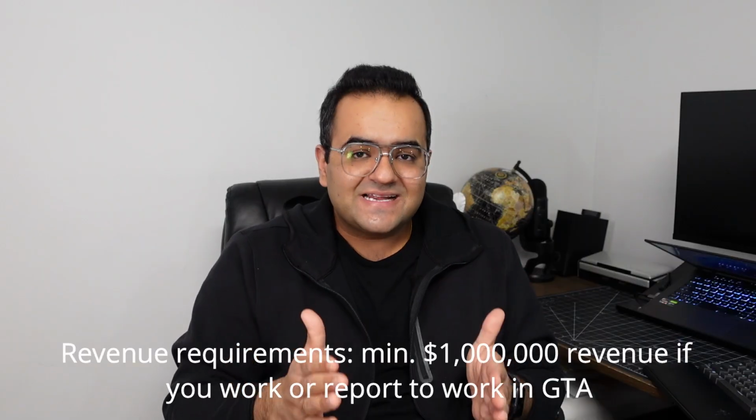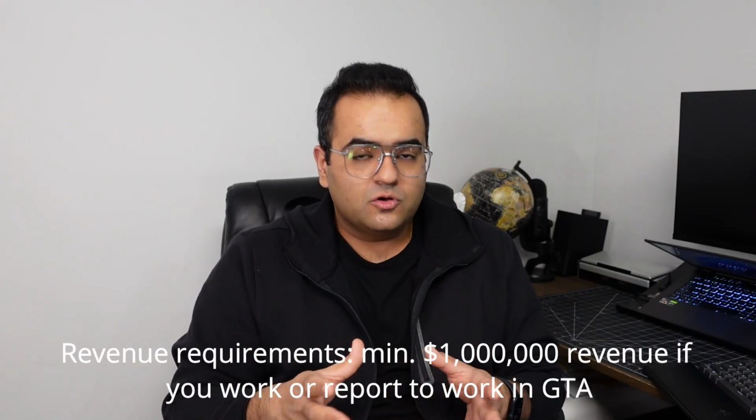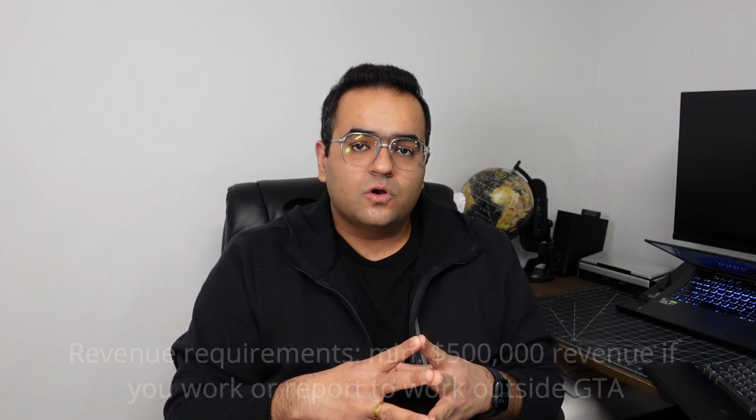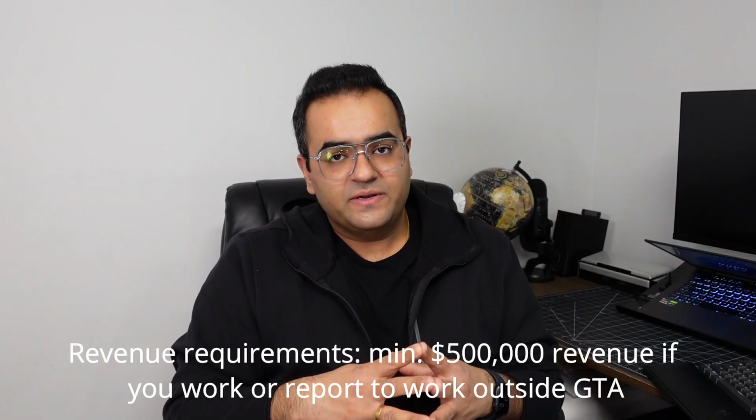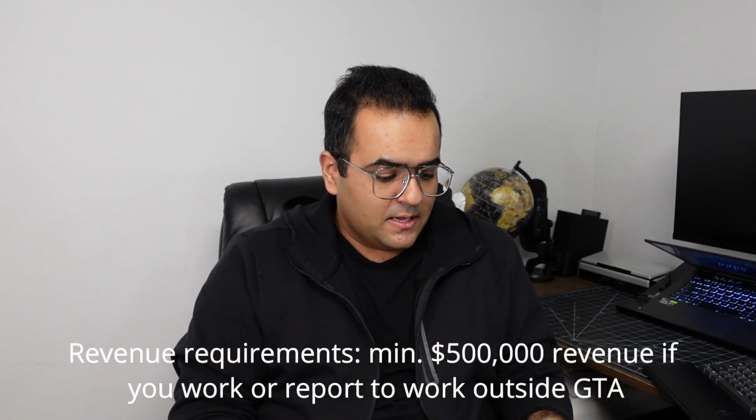Additional requirements include revenue requirements and also full-time employee requirements. Now, within revenue, if the employer is located inside GTA, the annual total gross revenue should be above 1 million. And if the employer is located outside GTA, then the annual total gross revenue should be above $500,000.